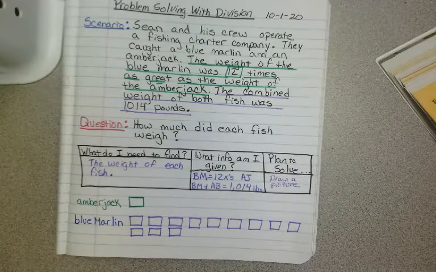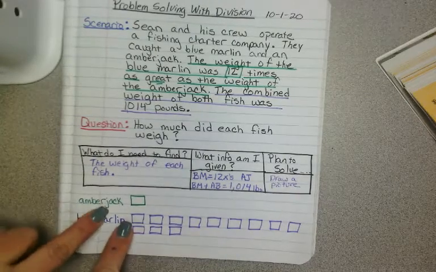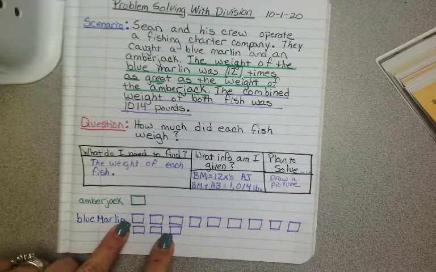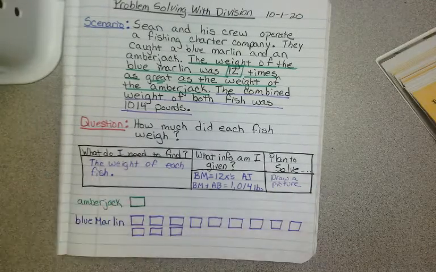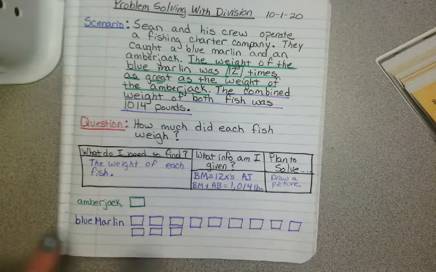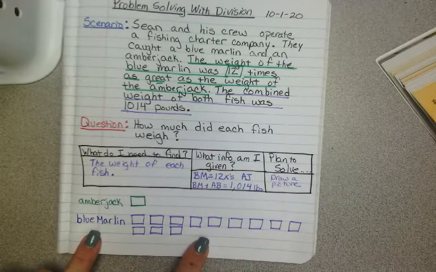So, I know that the amberjack weighs this much and the blue marlin has to weigh this much. The question is, what is that? Well, I'm going to continue on the next page, if I may. I'm going to flip over because I'm just out of space here, okay?